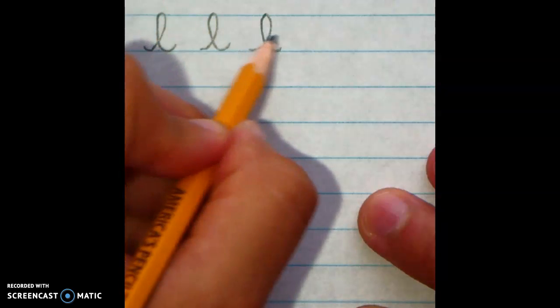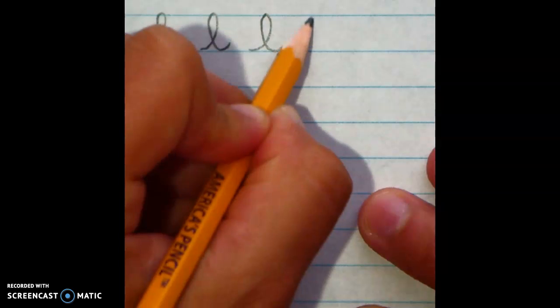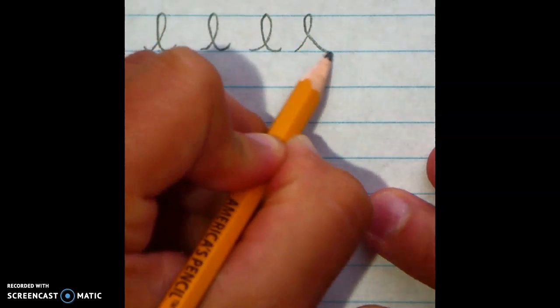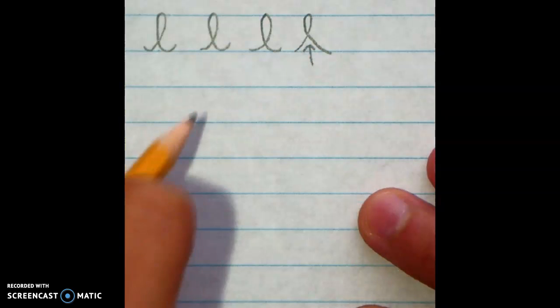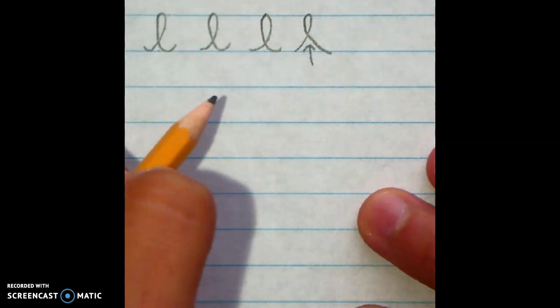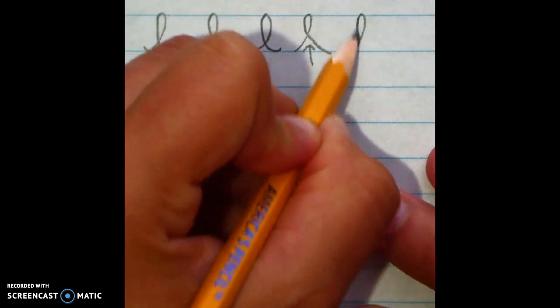You want to make sure that you don't separate your L too early. What I mean by that is making a very small loop at top and then coming down. Do you notice that really wide gap? You don't want to do that. So you want to elongate your L as much as possible.